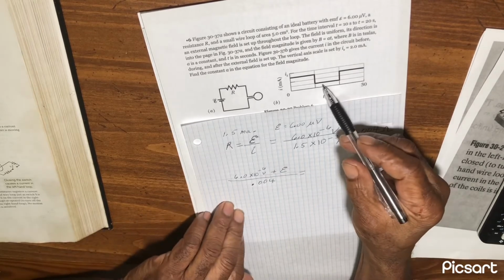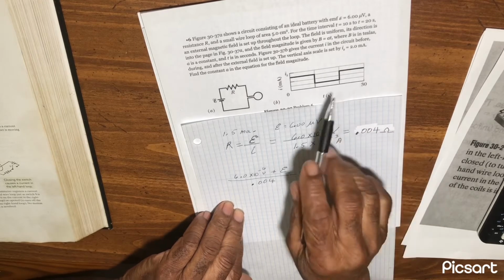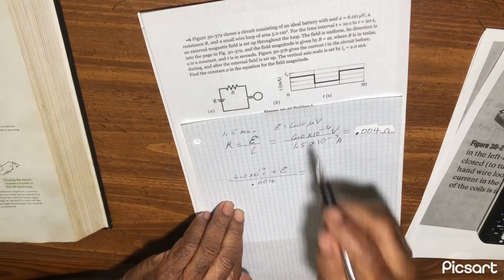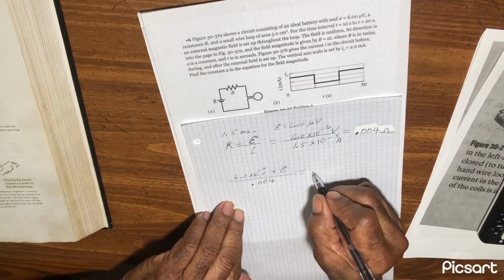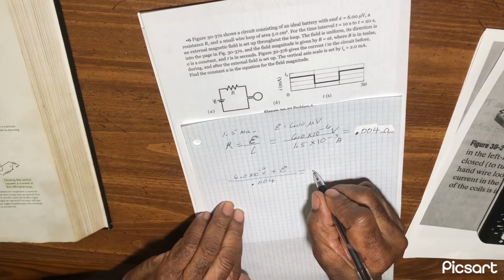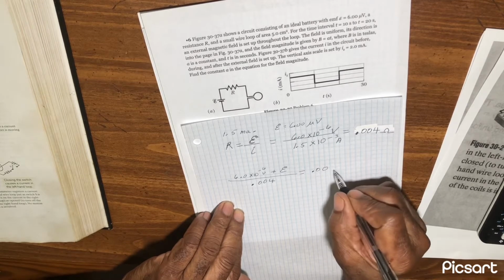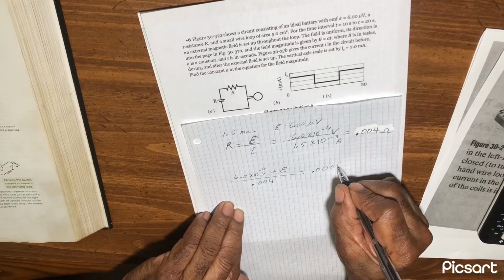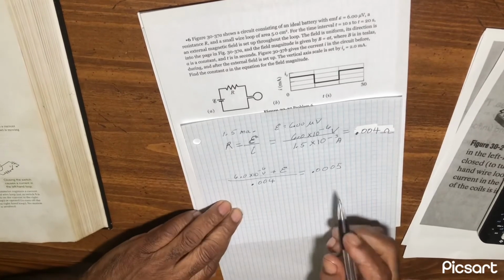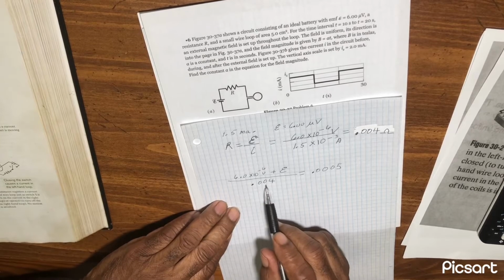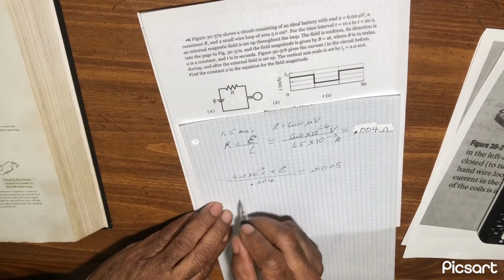We can get the current off of the graph. And at this point it is equal to 0.0005.